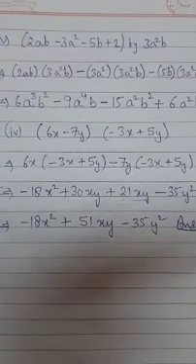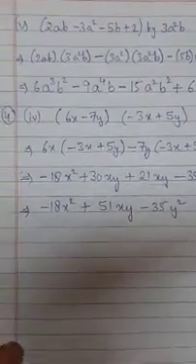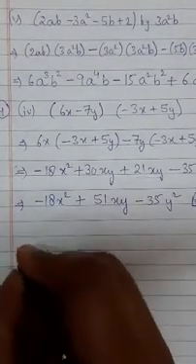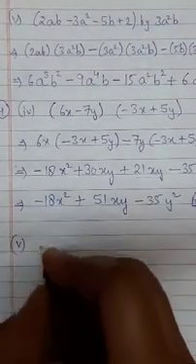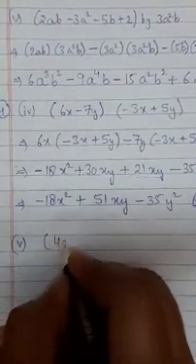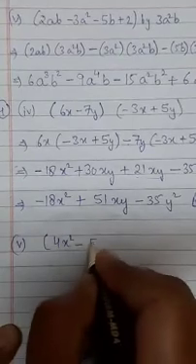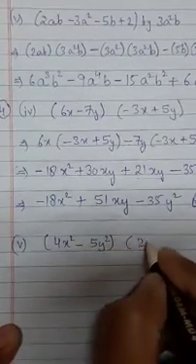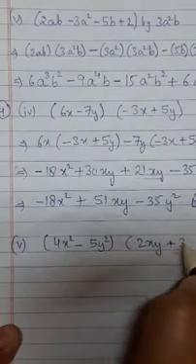Let us quickly do one more part of the same question. I am going to attempt the last part of it, that is the fifth part of question number 4. In the fifth part, the expression given is 4x square minus 5y square, which has to be multiplied to 2xy plus 3.